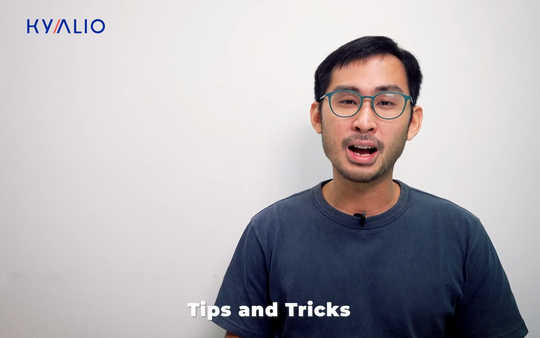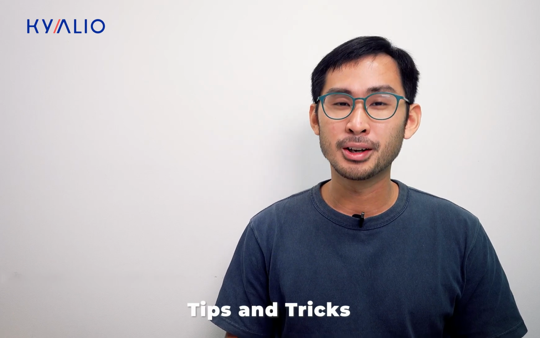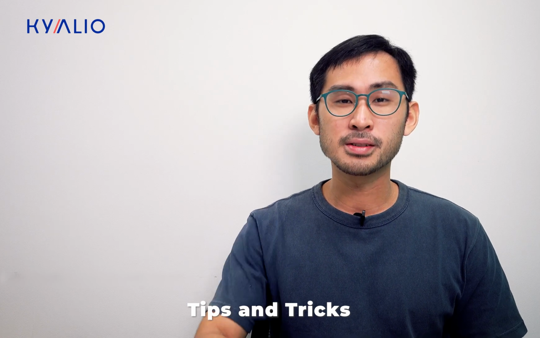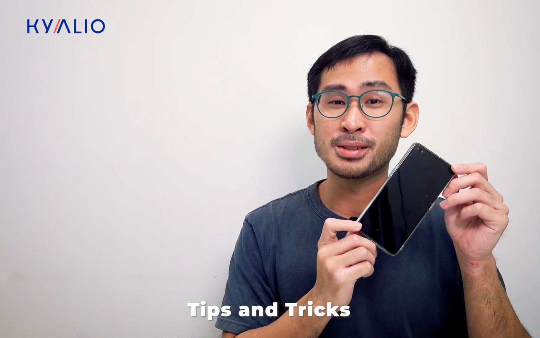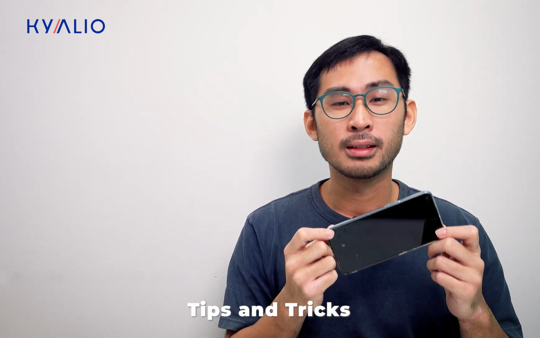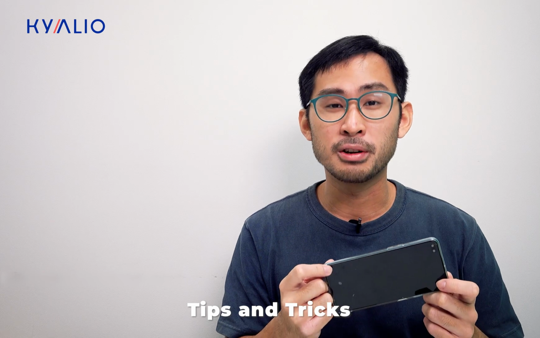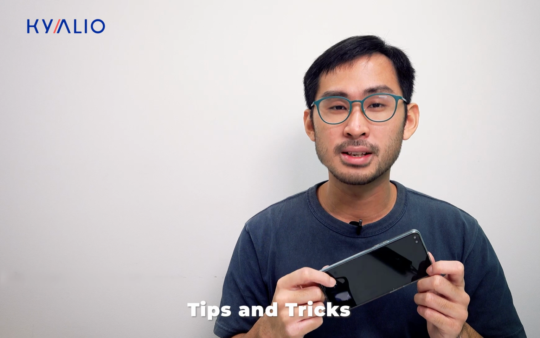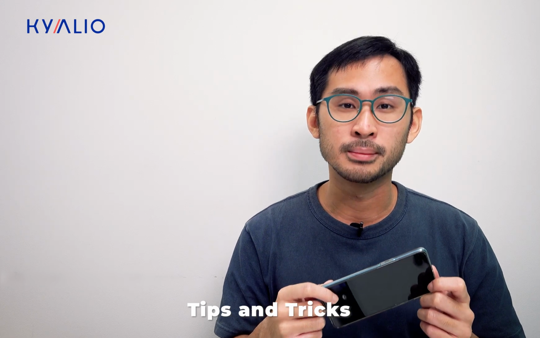Now before we end off, I want to share some tips and tricks with you about how to use mobile VR viewing devices. First of all, make sure that your phone screen is not very scratched. If your screen protector or screen is very scratched, that's going to affect your viewing experience a lot. So make sure your screen is in okay condition. Otherwise, it might be wise to change your screen protector.